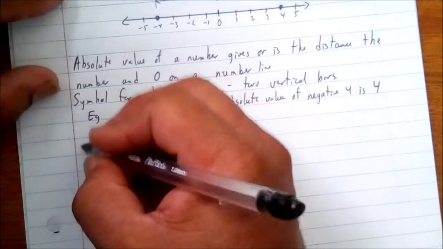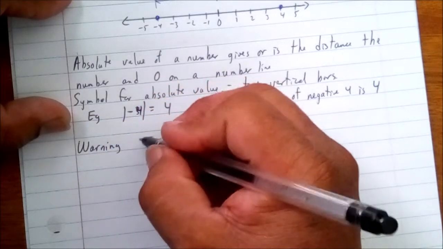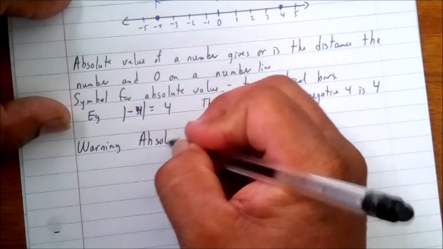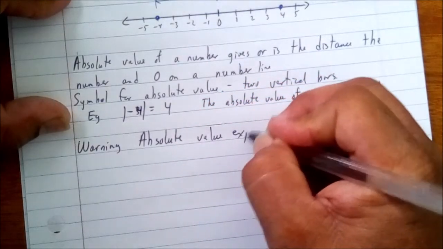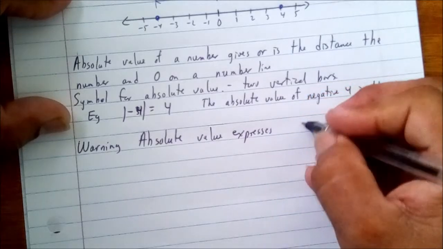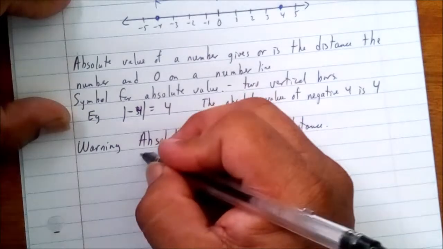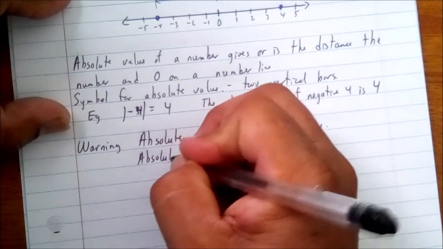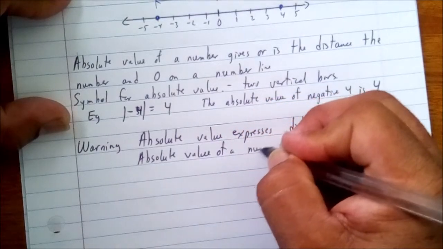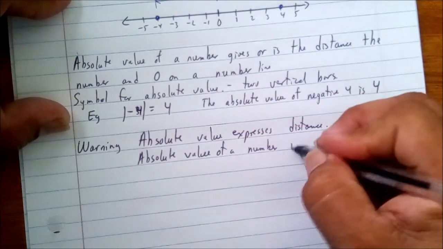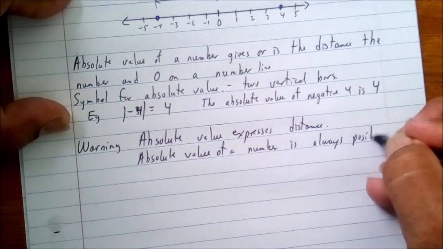So warning, take this note. Absolute value expresses distance. Absolute value of a number is always positive.